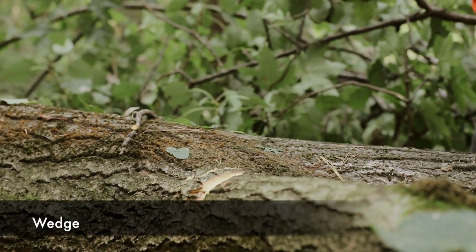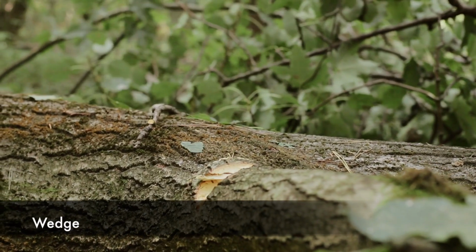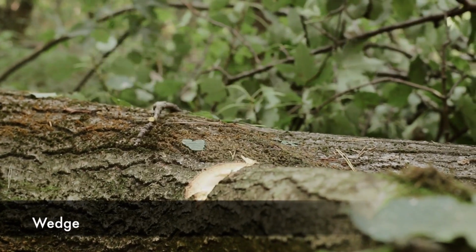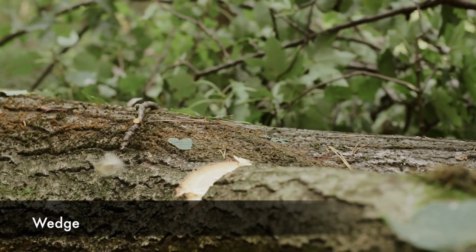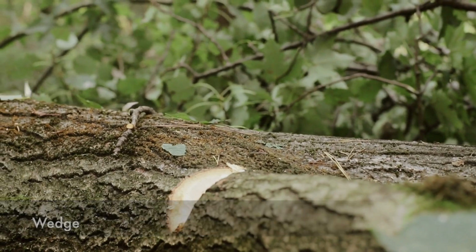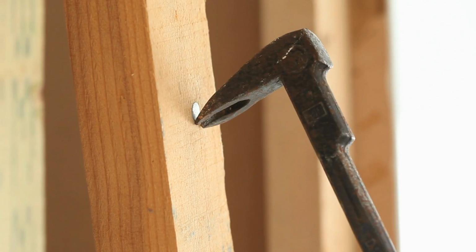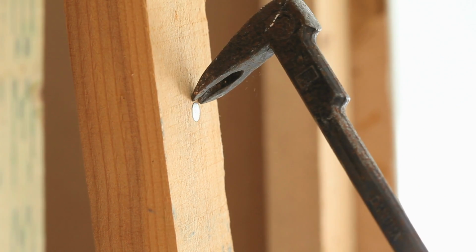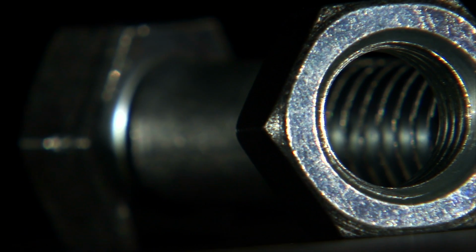A wedge is an important object that tapers to a thin edge. Pushing the wedge in one direction creates a force in a sideways direction. It is usually made of metal or wood and is used for splitting, lifting, or tightening. In terms of mechanical function, the screw may be thought of as a wedge wrapped around a cylinder.